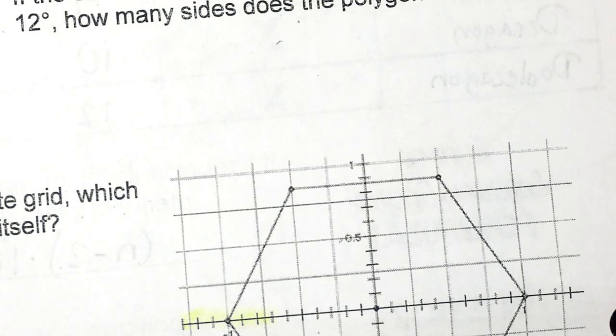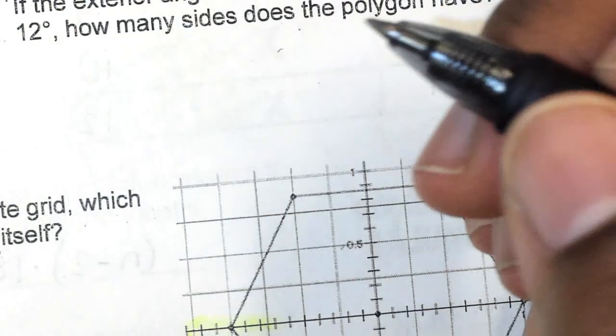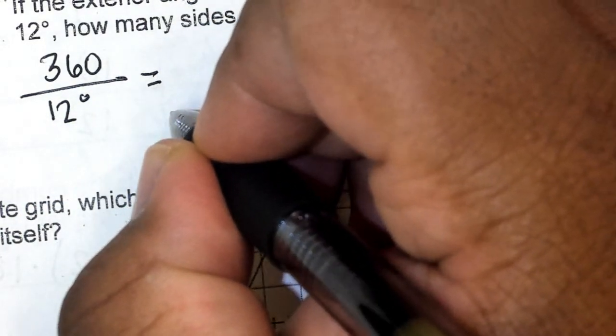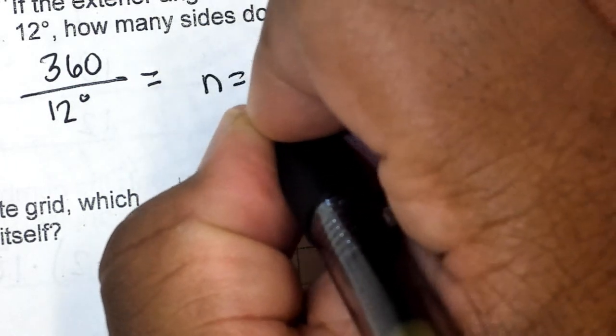Honestly, it's the same thing, even working backwards on this one, because on this one they tell you the degrees of the exterior angles. They want to know how many sides it has. It's the same process, just working backwards. So you would do 360 divided by 12 degrees. That will tell you the number of sides, which is n equals 30.